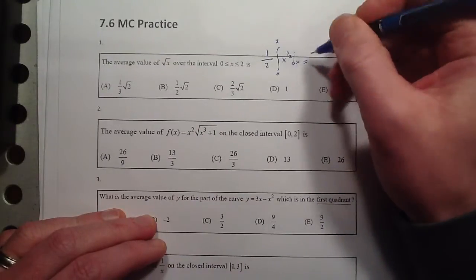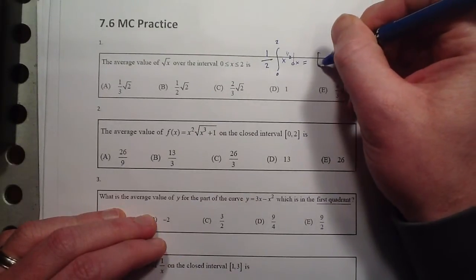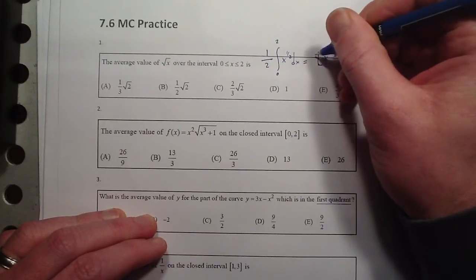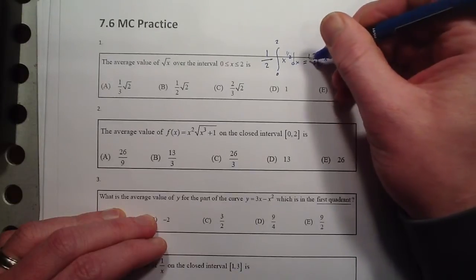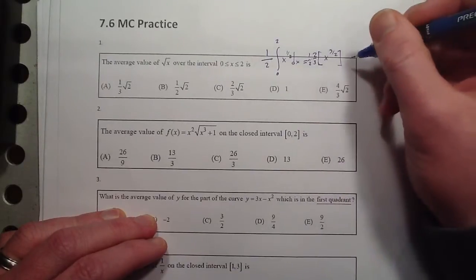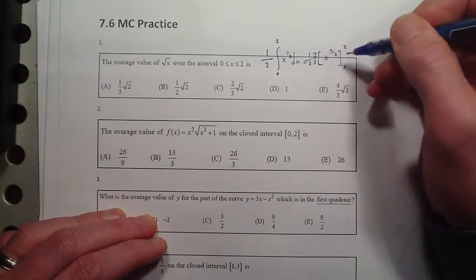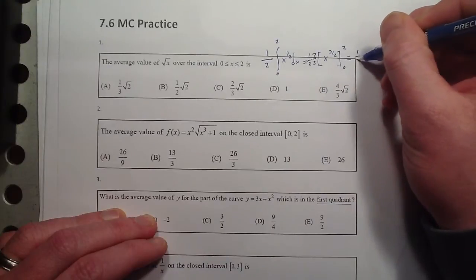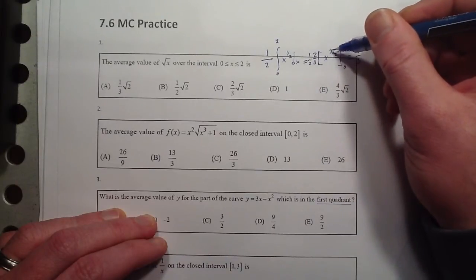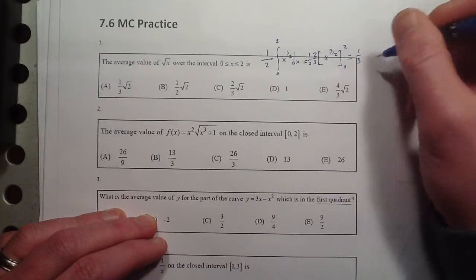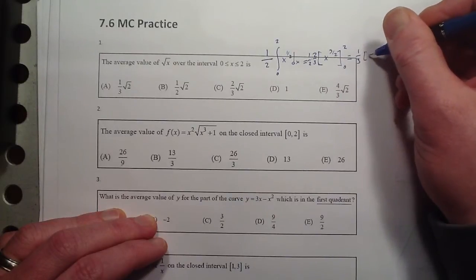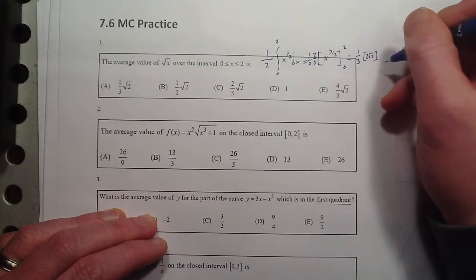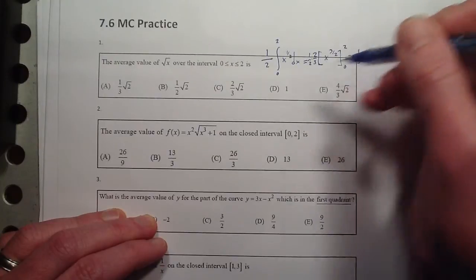So evaluating that, the antiderivative of x to the 1/2 is x to the 3/2 times 2/3 times the 1/2 that's already there from 0 to 2. And the 2's cancel out, so it's 1/3 times 2 cubed is 8. And the square root of that would be square root of 8, which is 2 square roots of 2. So that looks like answer choice C.